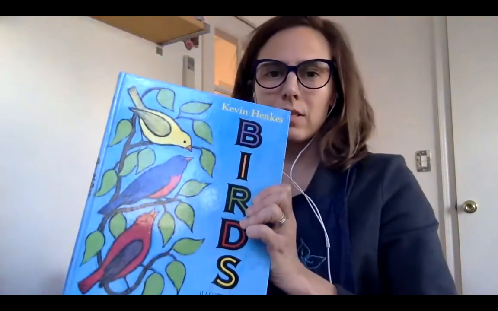Remember we looked at our book yesterday called Birds, and today we're going to be talking about the different shapes that make up the shape of a bird, and we're going to use collage materials to show those shapes. And if you don't have collage materials, you can draw the shapes in order to make the bird as well.